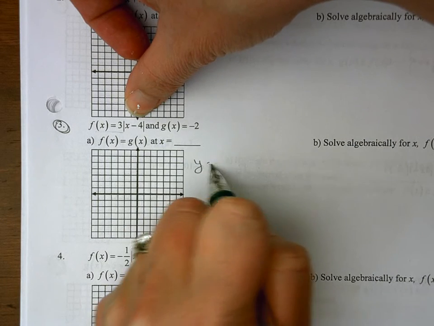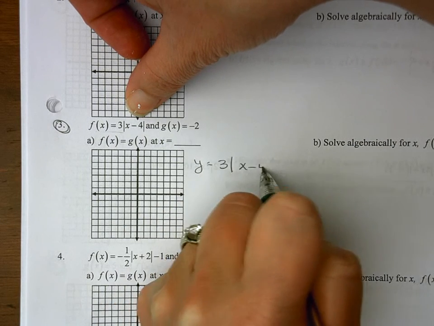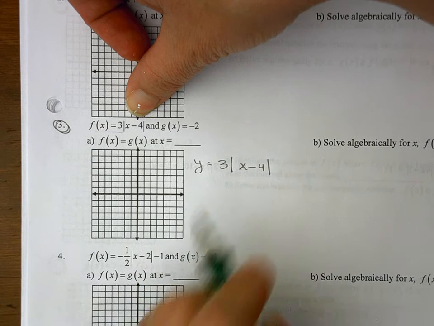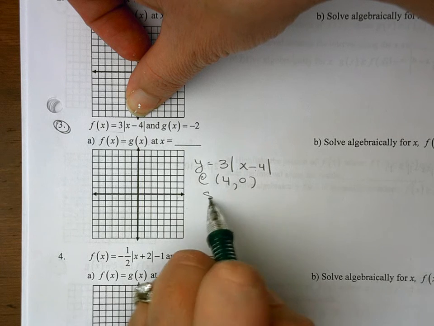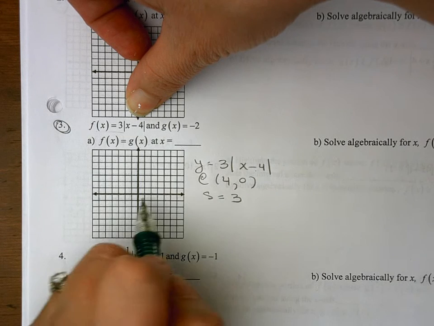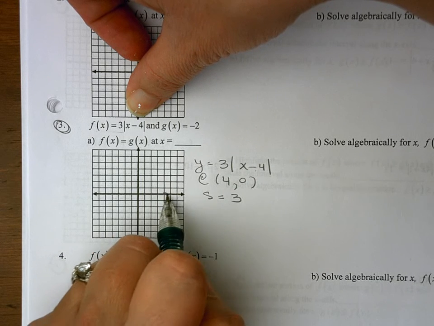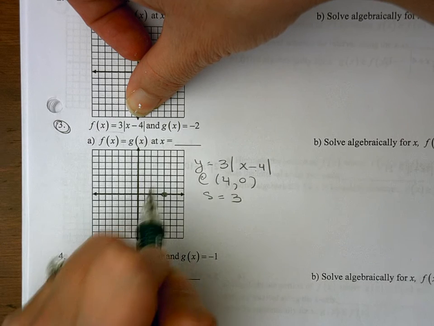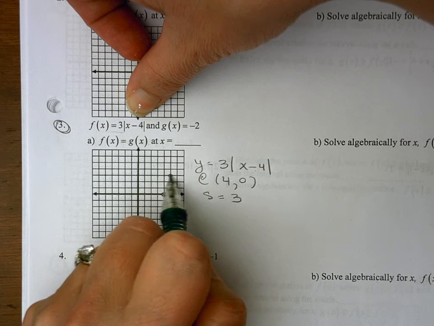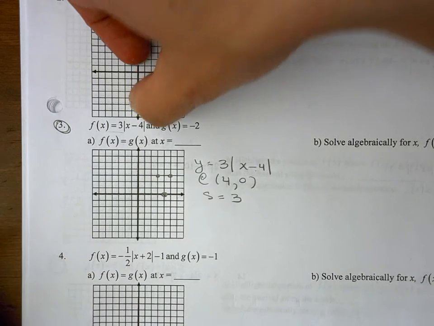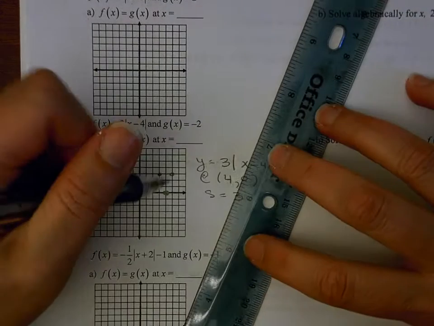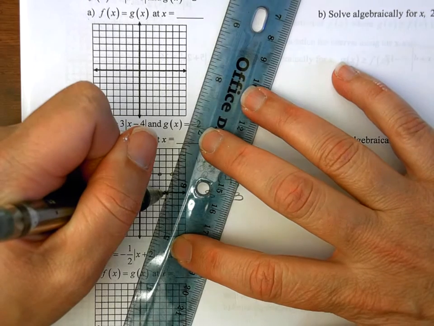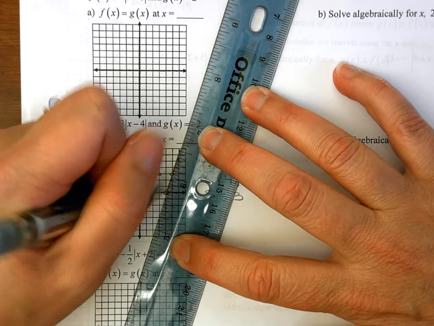So I'm going to start with y equals 3 absolute value of x minus 4. So my start is at positive 4 and 0, and then my stretch is 3. So I'm going to go over 4, up 0, and then a stretch of 3, so up 3 over 1. And then I want to accurately graph because I'm going to be looking for intersections, so I'm going to use my straight edge to accurately graph.